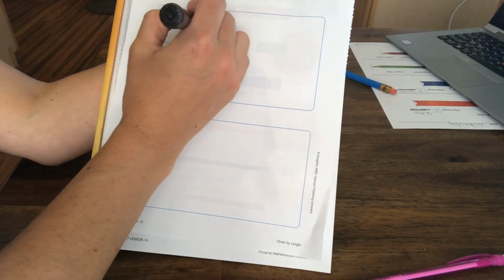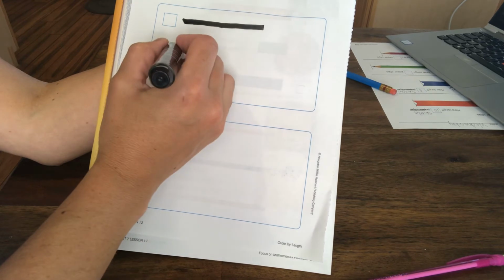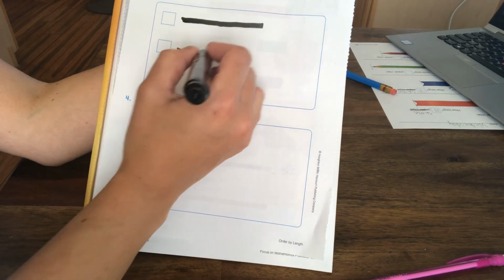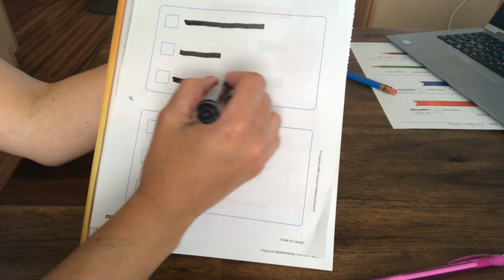I'm gonna draw a line. And this is the tricky part. Make sure you start at the same spot when you draw your next line. There we go. You can use markers too if you have one. You could use crayons or just your pencil. So I drew 3 lines.